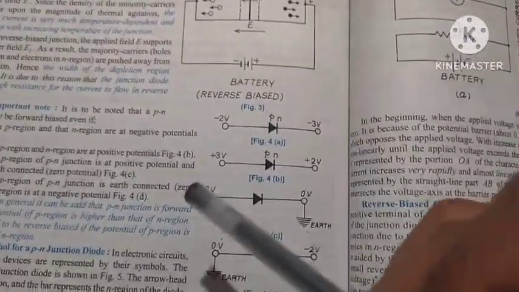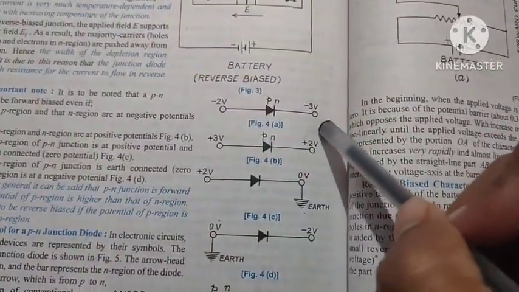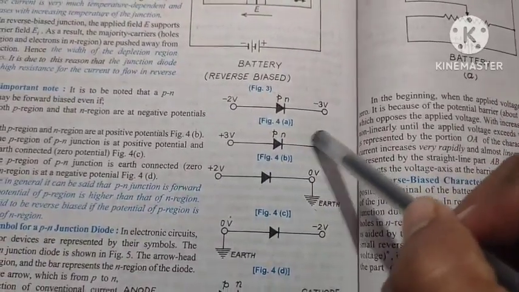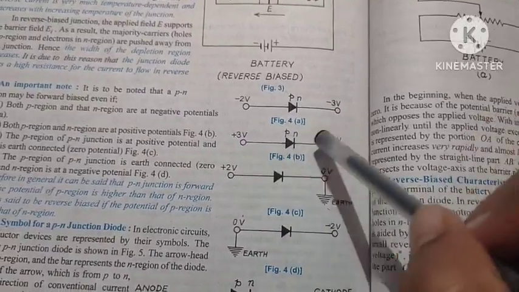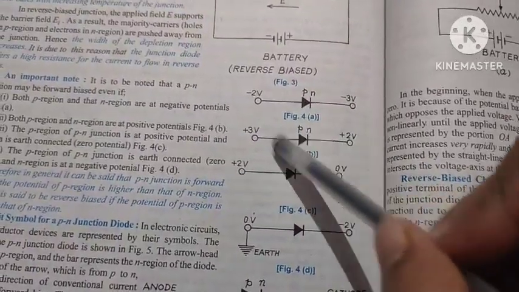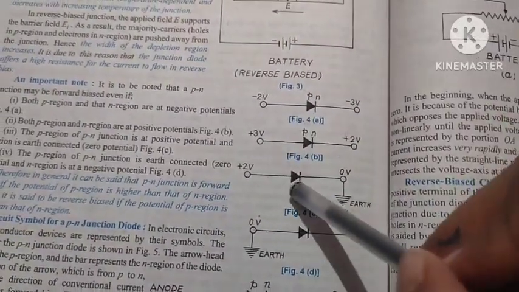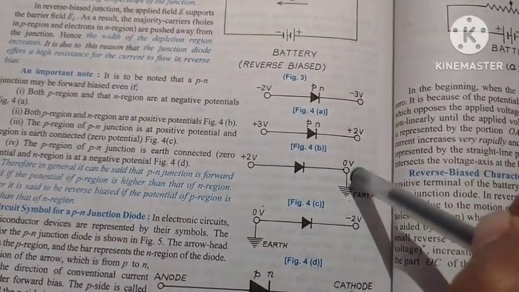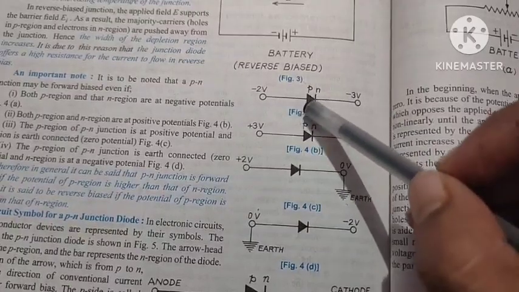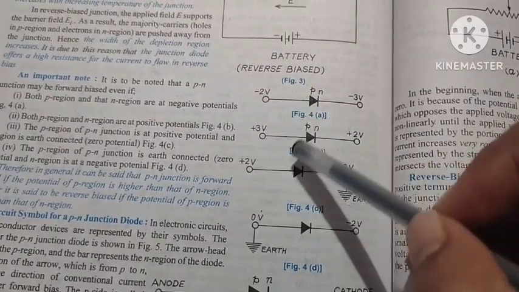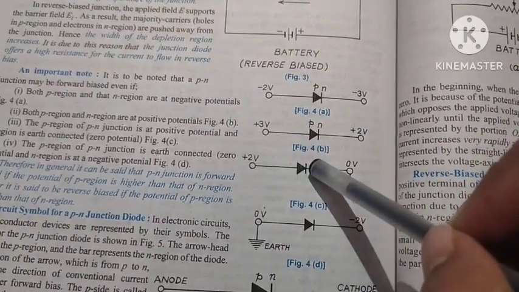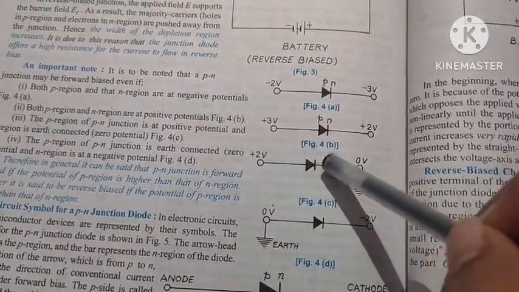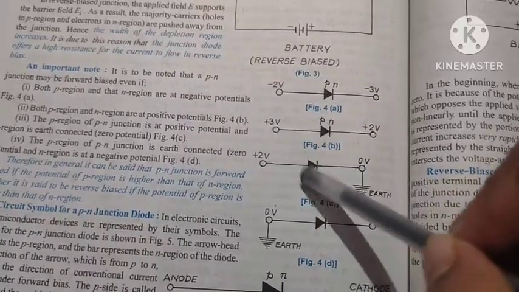Again you can see plus 3 is more positive than plus 2, and positive is connected to P region. Plus 2 is not negative but it is less than plus 3, and the lesser value is connected to N type. So this is also forward biased. So P region is connected to plus 2 volt and N region is connected to 0 volt. So the only thing you have to understand is that the P region has to be connected to the higher potential and the N region has to be connected with the lower potential. So P region is plus 2 and N region is 0, therefore it is a forward bias.